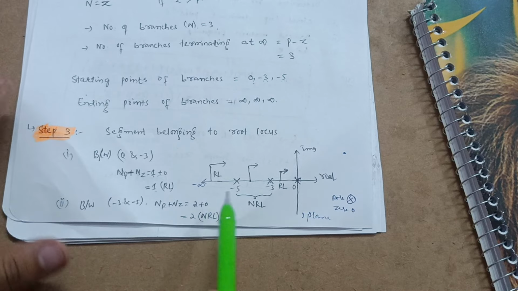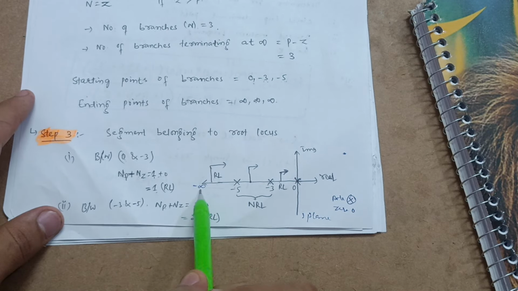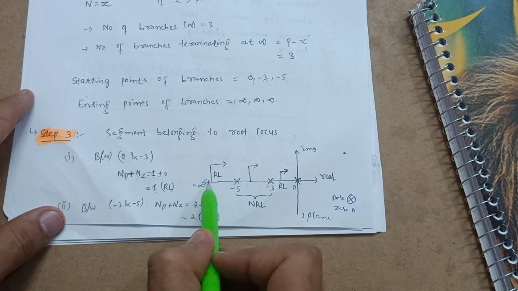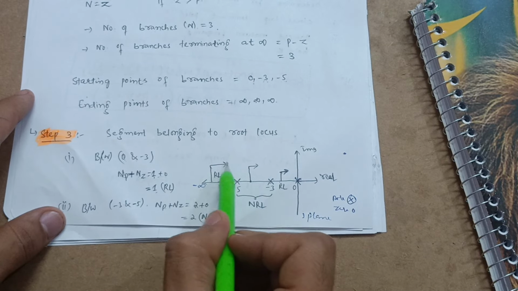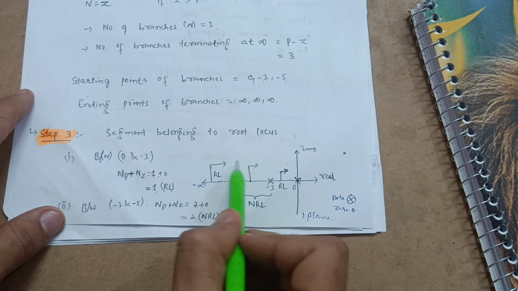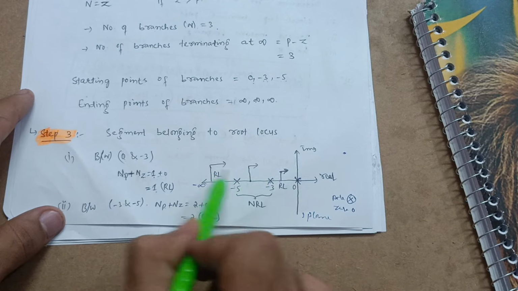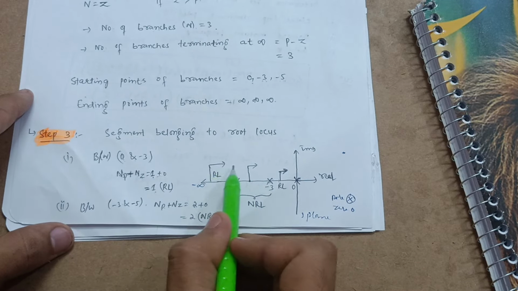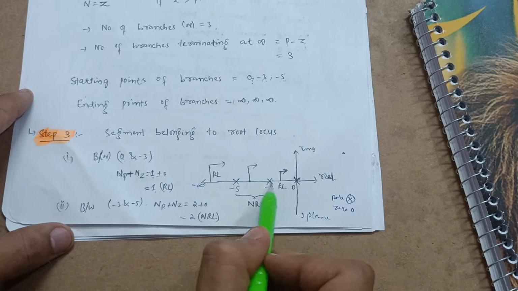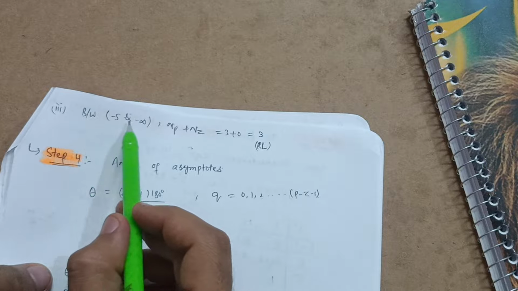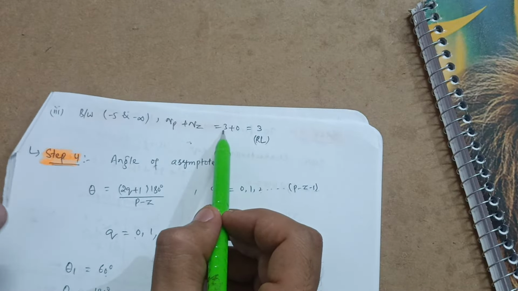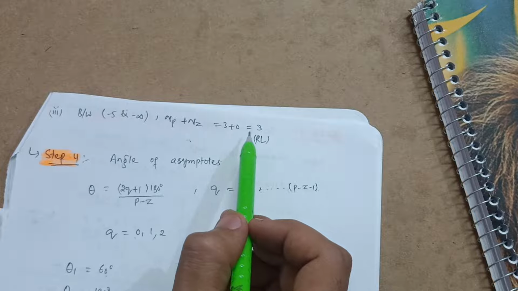Then I have to take another one, minus 5 to infinity. In minus 5 and infinity, draw the breakaway point. It should be towards the right half of the s plane. So you have to check how many poles are present towards the right: 1, 2 and 3. That is why I have written here, between minus 5 and minus infinity, Np plus Nz is equal to 3. The number of poles is 3, plus 0 zeros, is equal to 3.